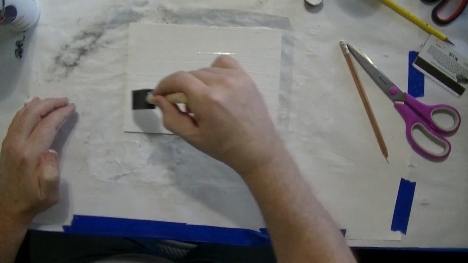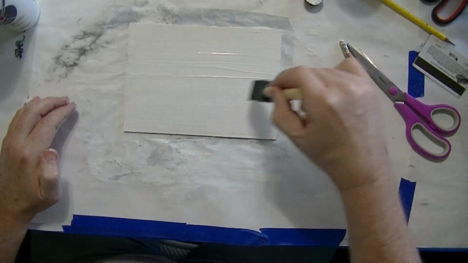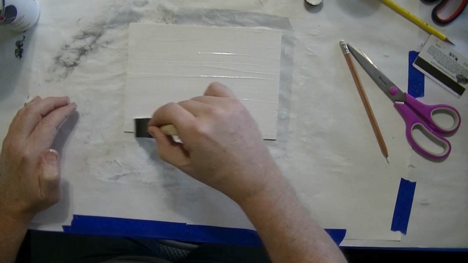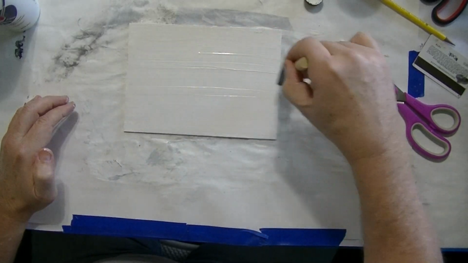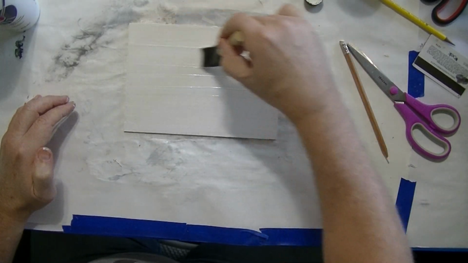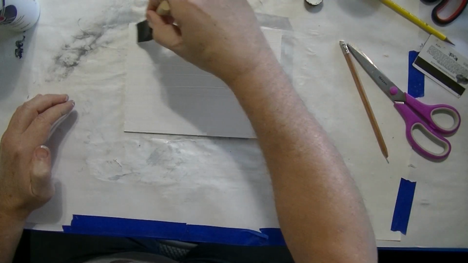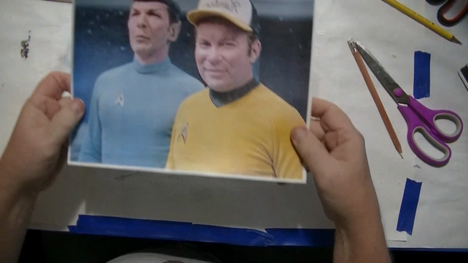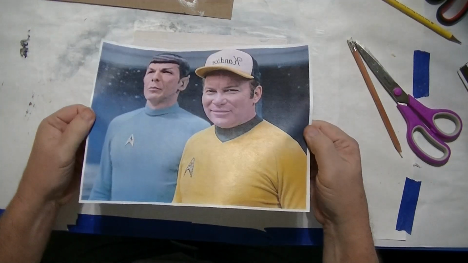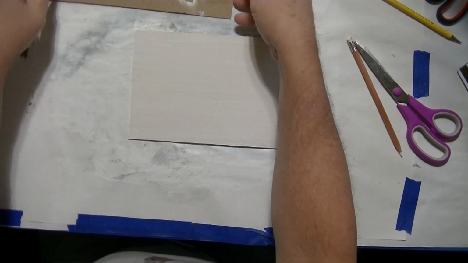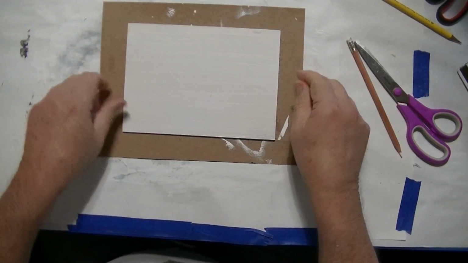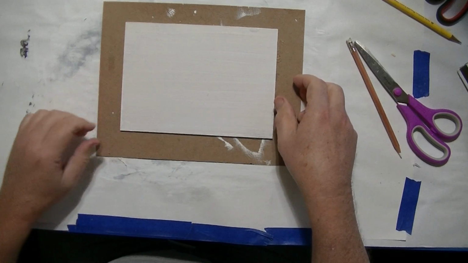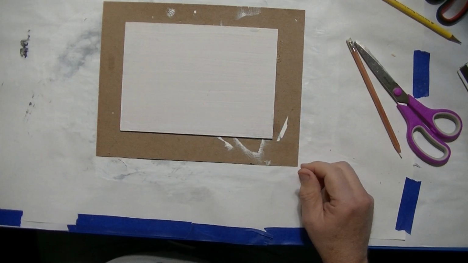So if you don't want anything that is on your wood or whatever substrate you're using showing through your image, I highly recommend that you treat the background such as I'm doing here. Here's my printed image. Looks really good. Here's my treated painted board that I'm going to transfer to.